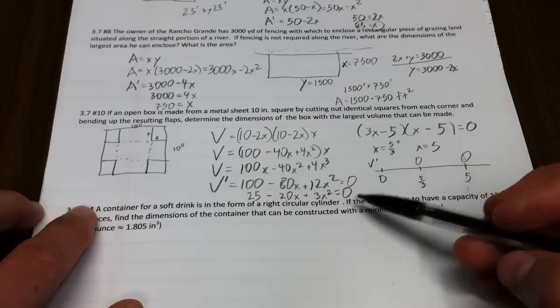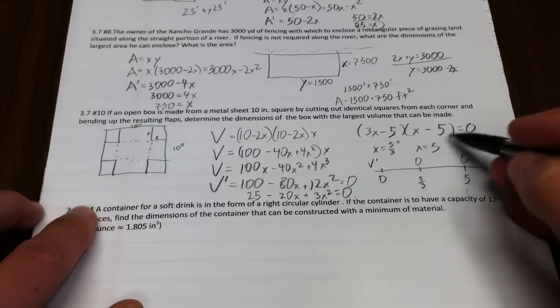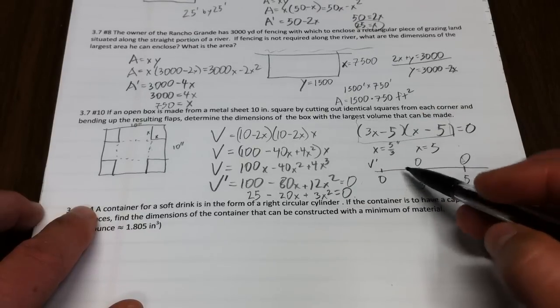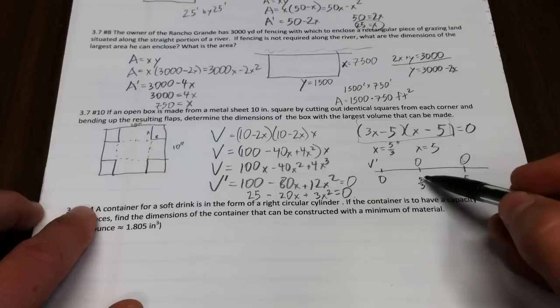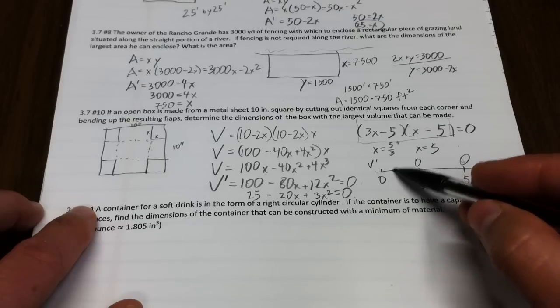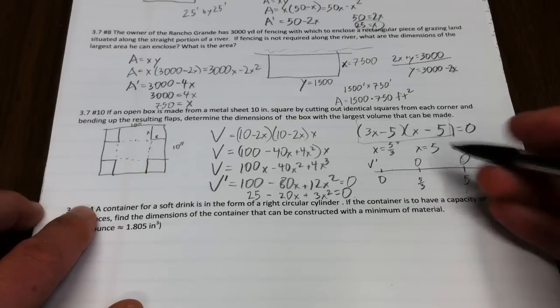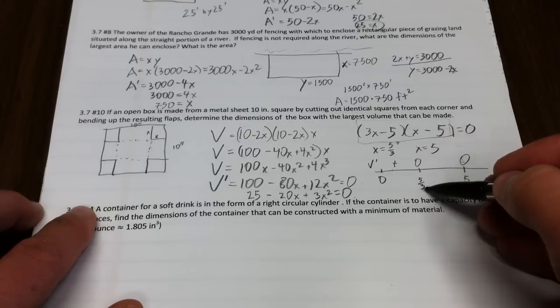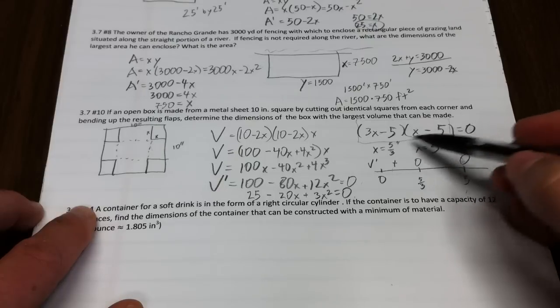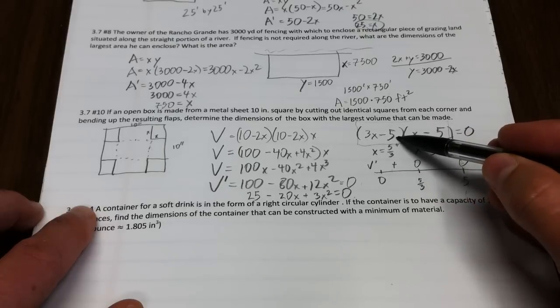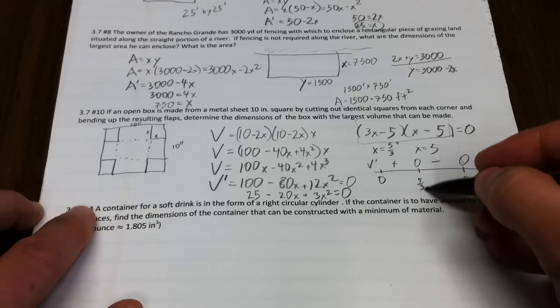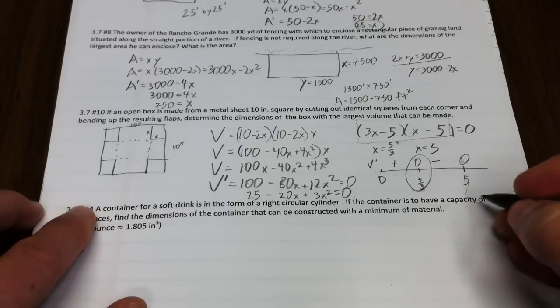But I could also just check, okay, looking at this factorization. If I pick a value less than 5/3, so maybe 1, this will be a negative times a negative. That means my volume will be increasing less than 5/3. Greater than 5/3, can you see that this will be positive, this will be negative, so my volume will be decreasing. That says that's my relative maximum.